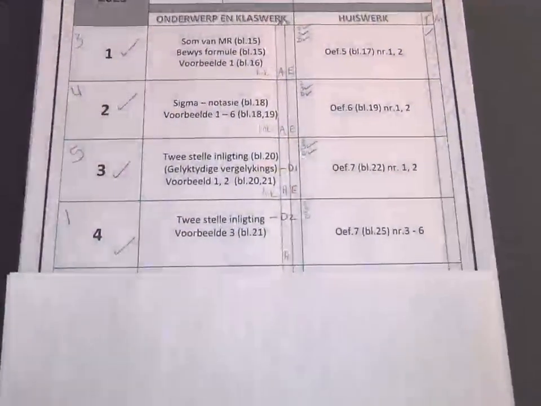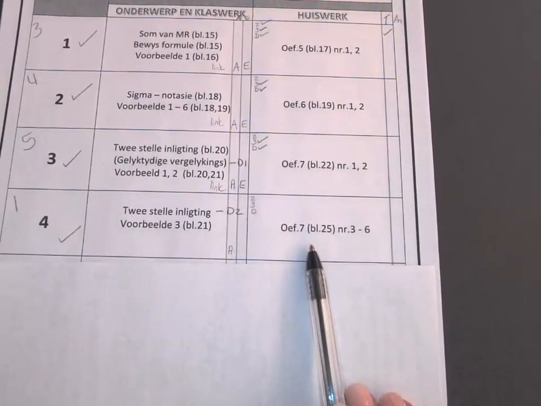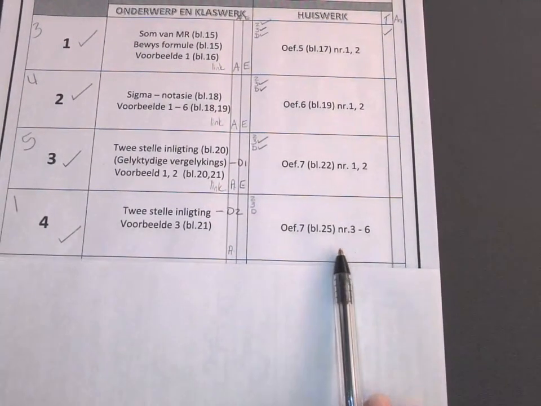Thank you. Two sets of information, part 2, exercise 7, number 3 till 6.